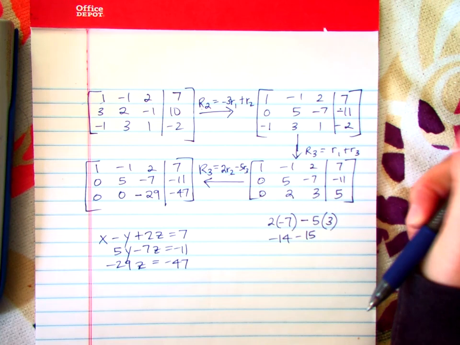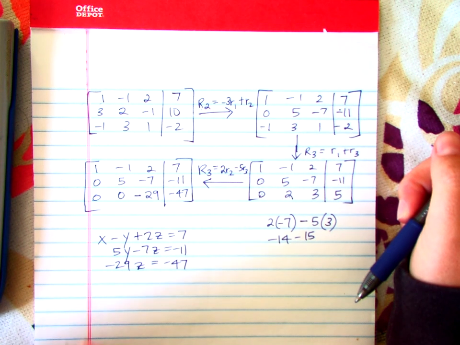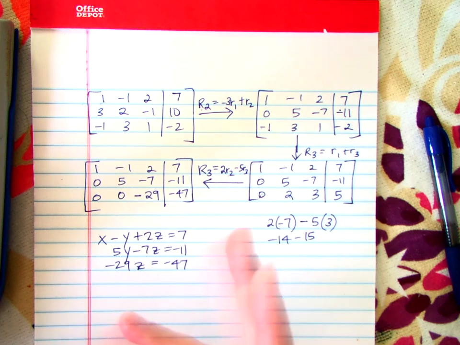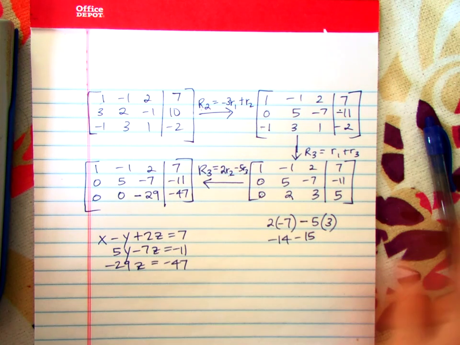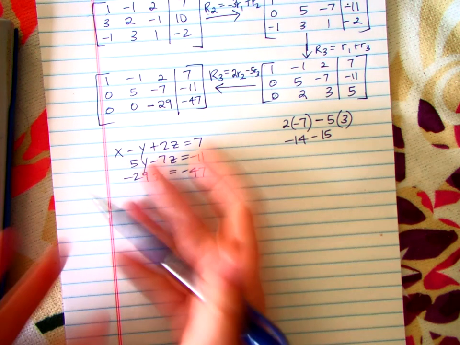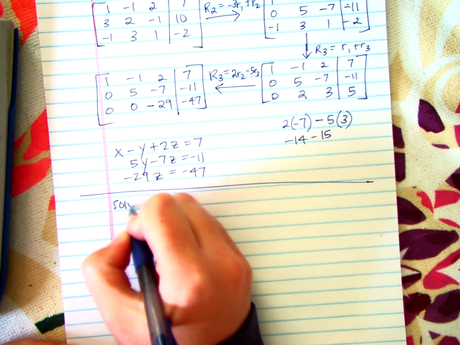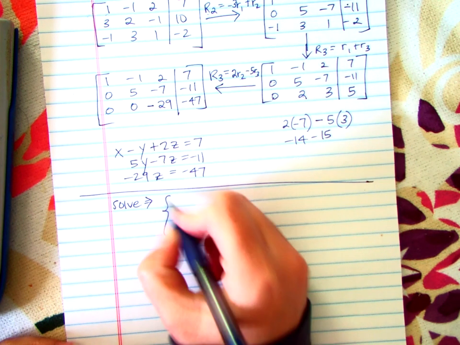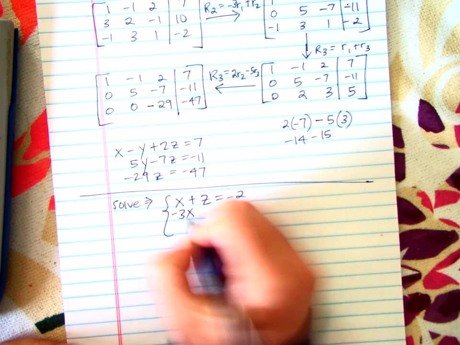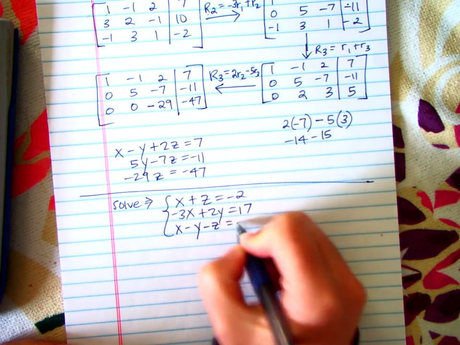Now, we also can do these on your calculator, but we're going to try one more of these together, and then I'll show you some shortcuts, and there's a few more rules I need to sprinkle in. I know you guys can divide and back substitute. I just want to show you the process again. So let's say we have a new system. Solve x plus z equals -2, -3x plus 2y equals 17, x minus y minus z equals -9.